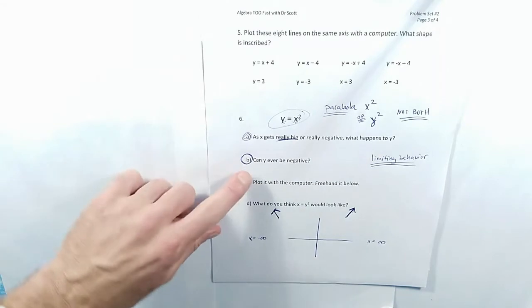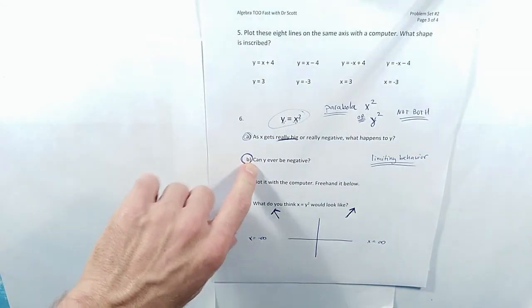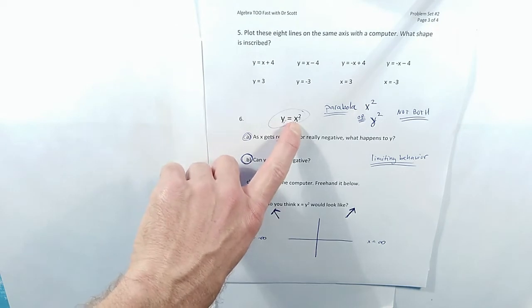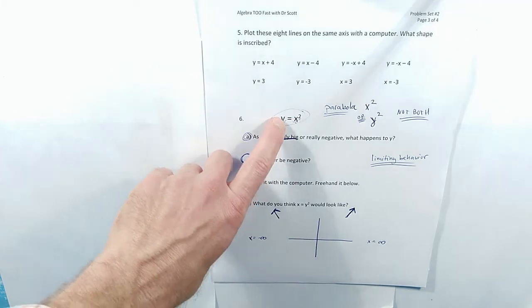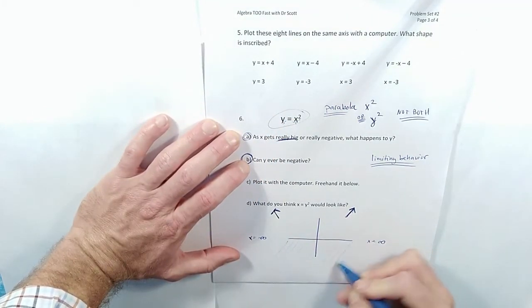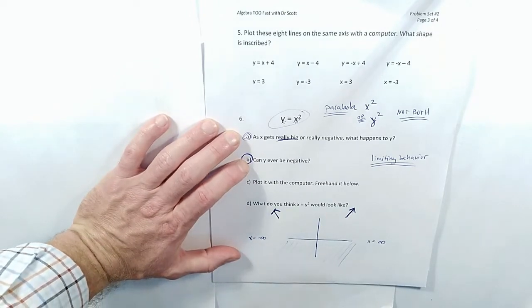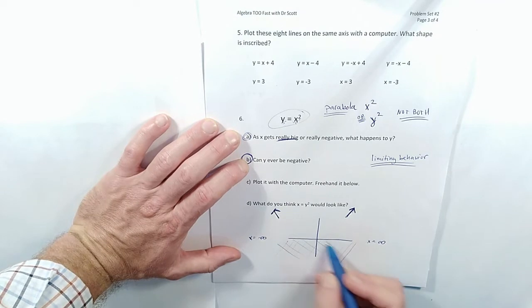Now, notice part B. Can y ever be negative? Y is x squared. If you square a positive number, if you square a negative number, it's never going to happen that y can be negative. So I'm going to kind of cross out the negative part of the y-axis.